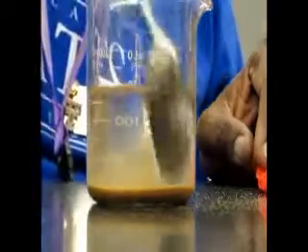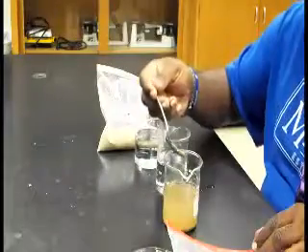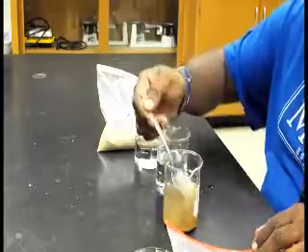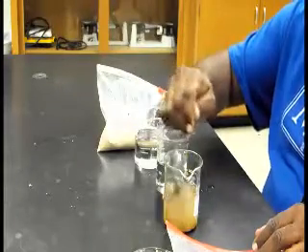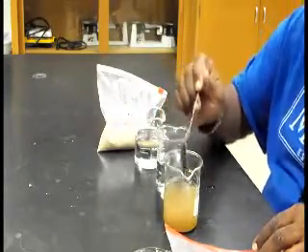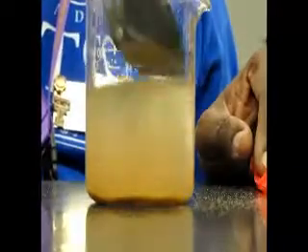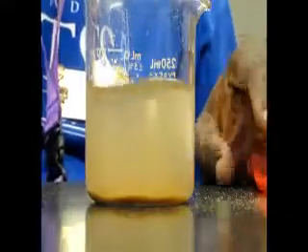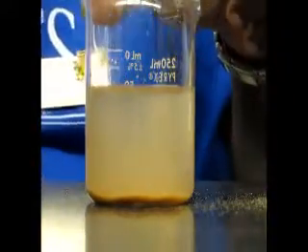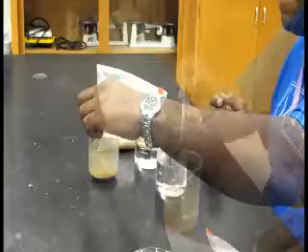And as you see, it just turns to muddy water. We have a muddy water mixture. This is sand that has not been treated. Okay? We're going to set this aside.